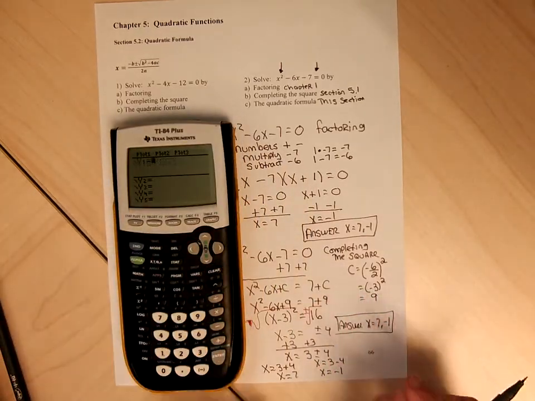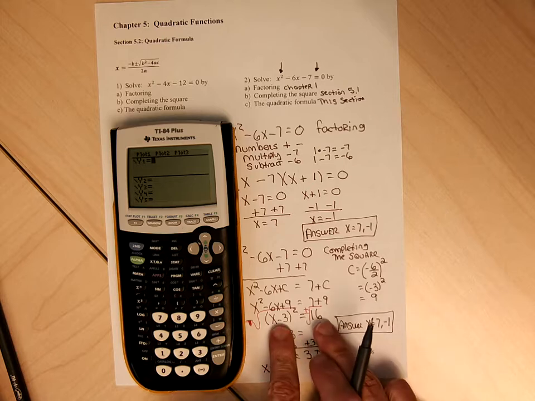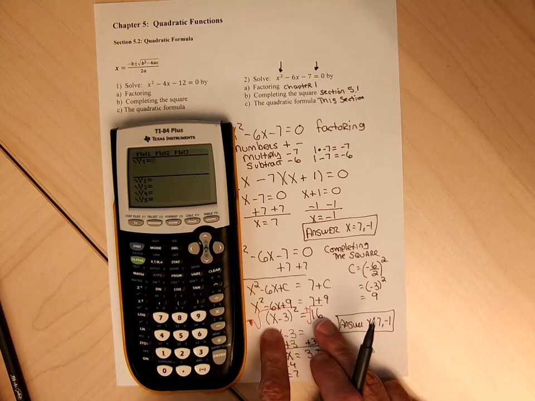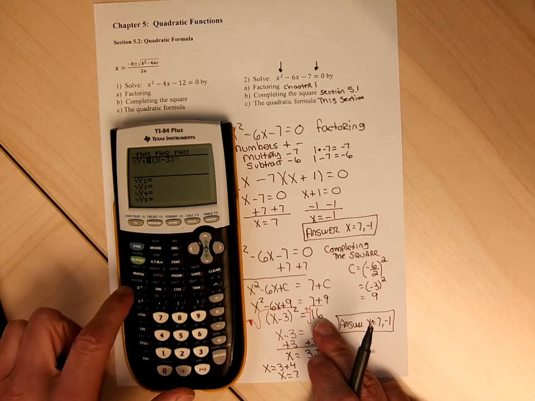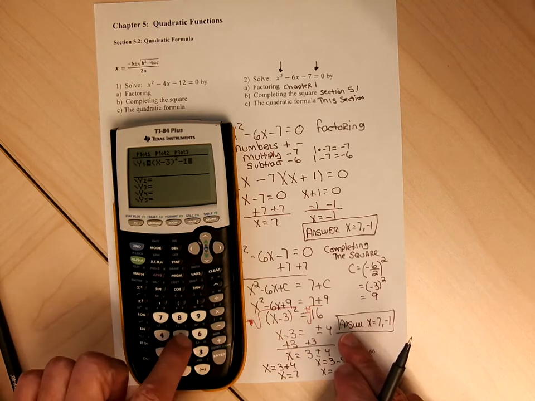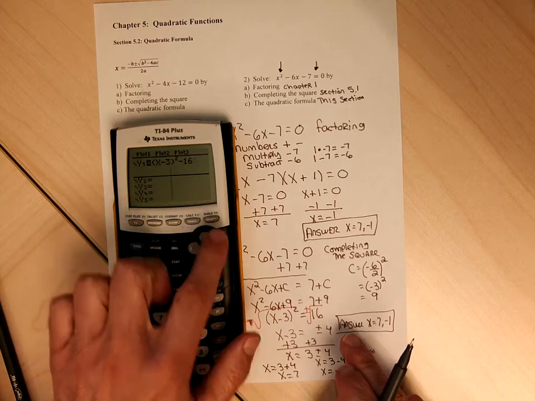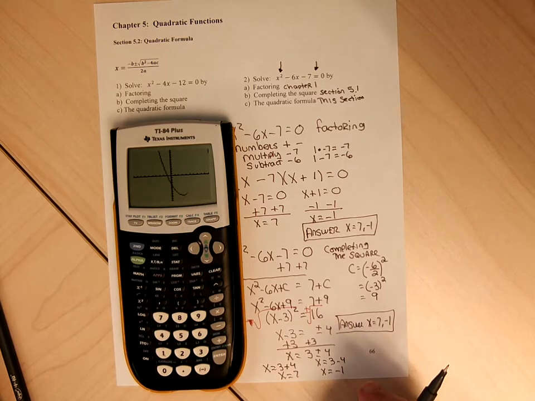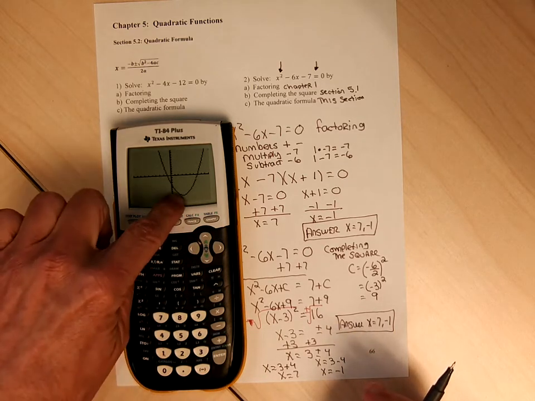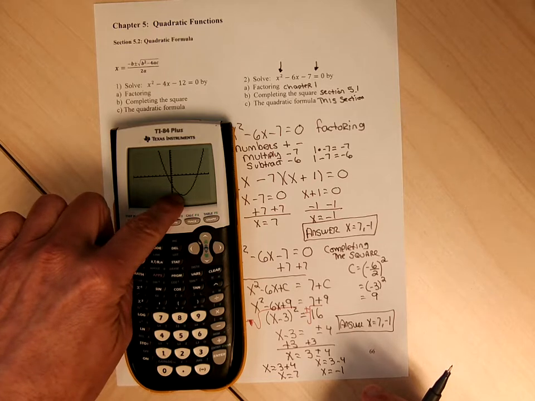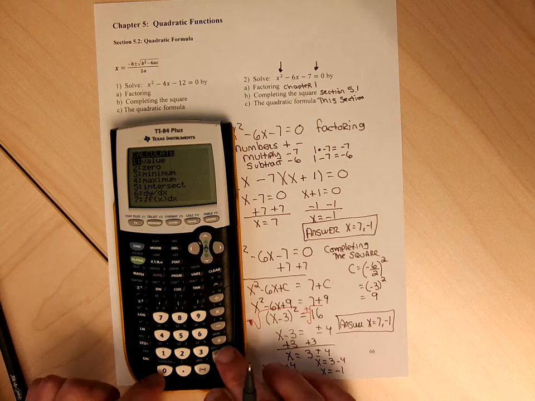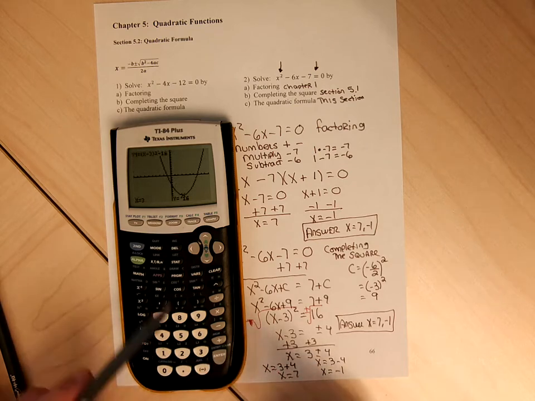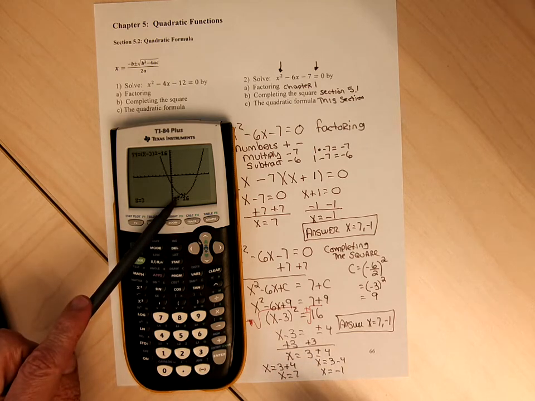I pulled out my graphing calculator, and I'm going to take this function, move the 16 over and graph x minus 3 squared minus 16. This graph is called a parabola, and this point right here is the point 3, negative 16.